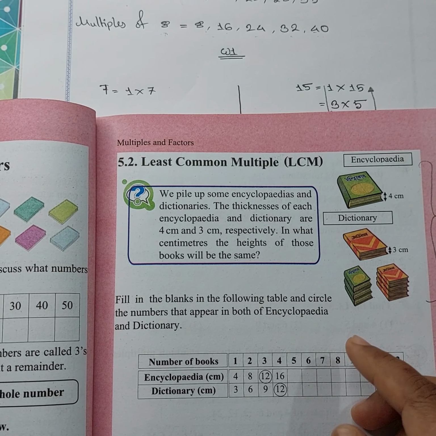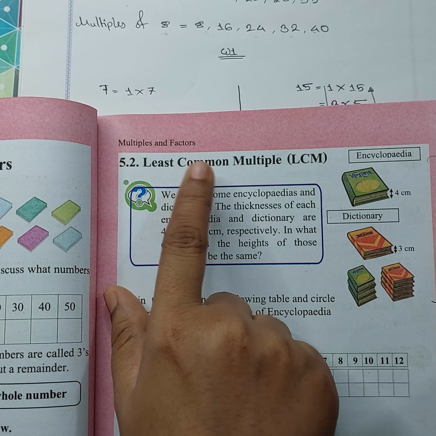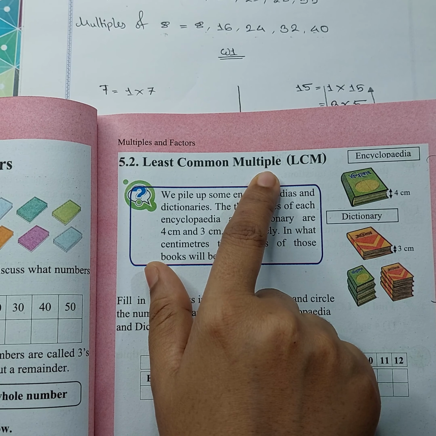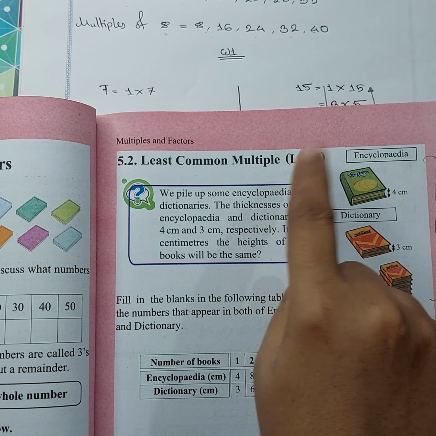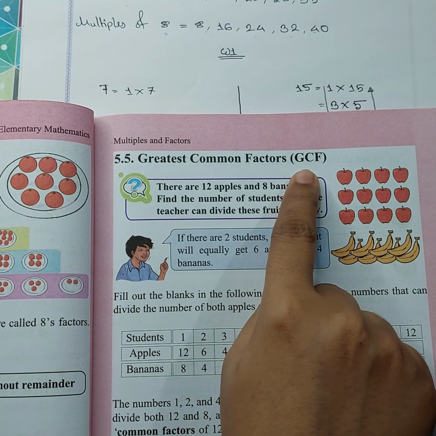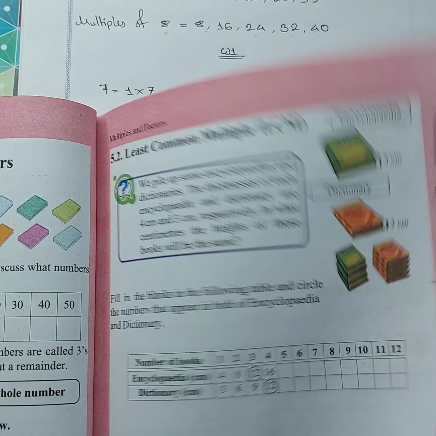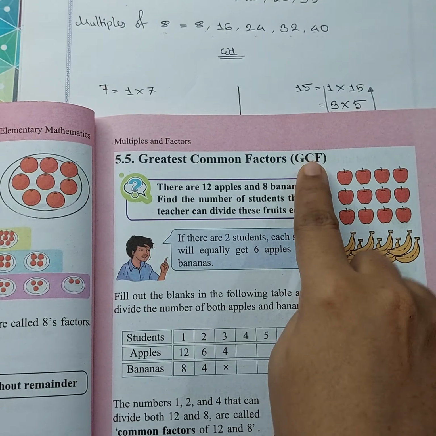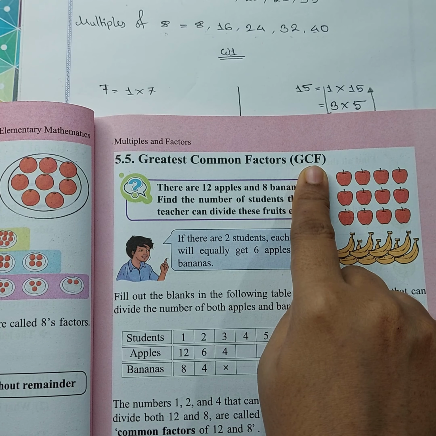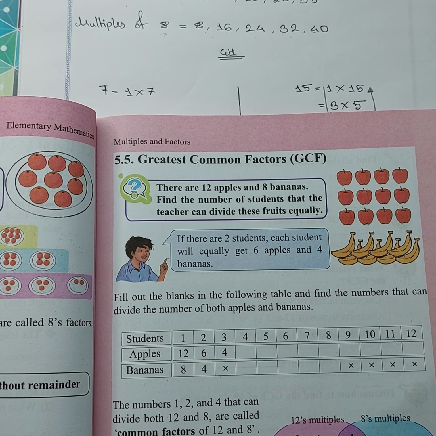So whenever anyone asks you what is LCM, you are supposed to say least common multiple. Okay? Let's try that again. LCM means least common multiple and GCF means greatest common factor. See? Multiples and factors. Fun, right? So let's go and start our main video.